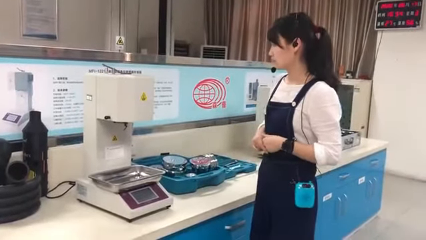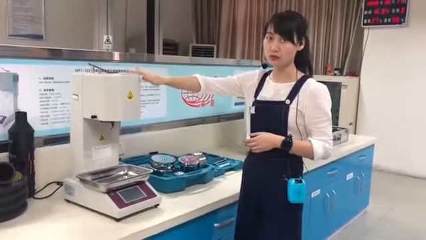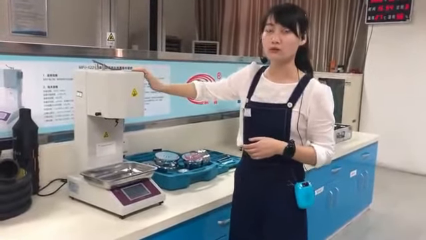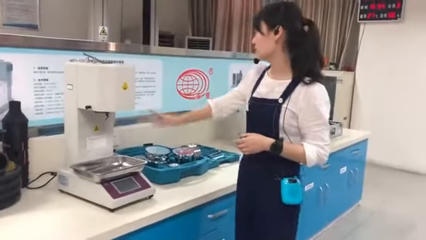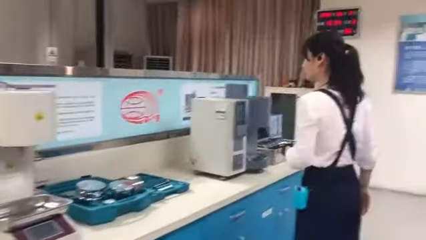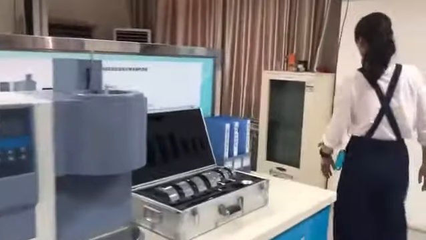So when we purchase the raw materials from the petrochemical refinery company, we use this machine to test its fluid velocity and rate. And this one is the same as that one.